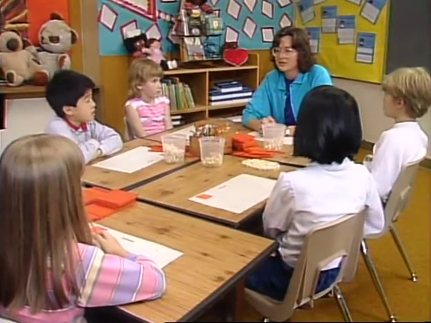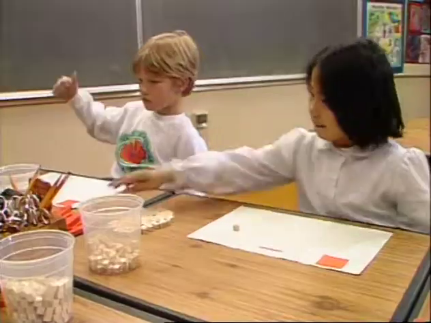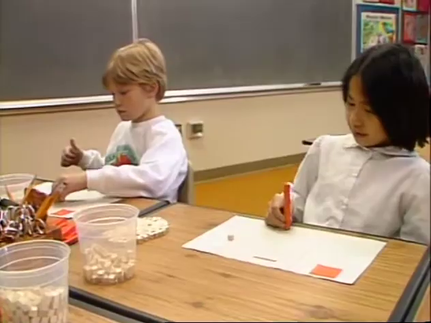After they've practiced exchanging, children are ready for more advanced instruction. Bonnie checks that these second graders can use the blocks to represent numbers. Can everyone show 37 on your board?